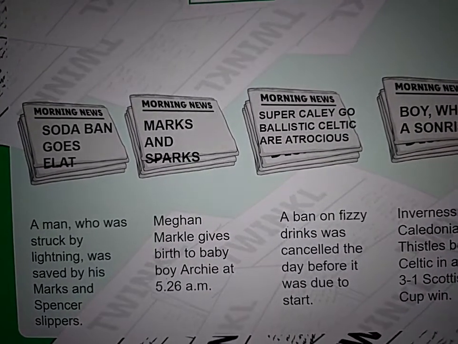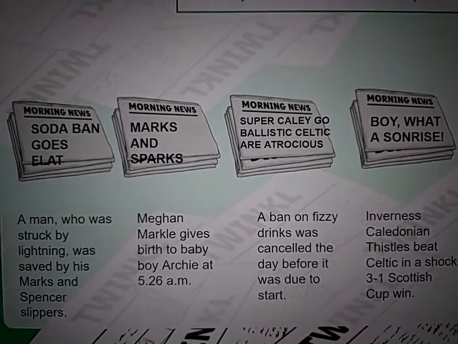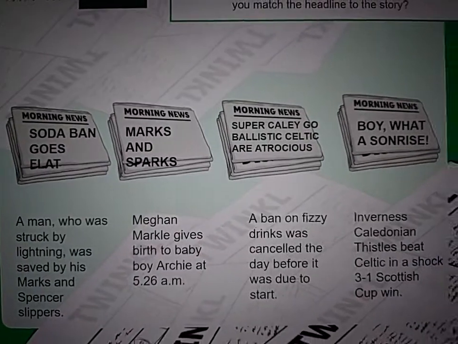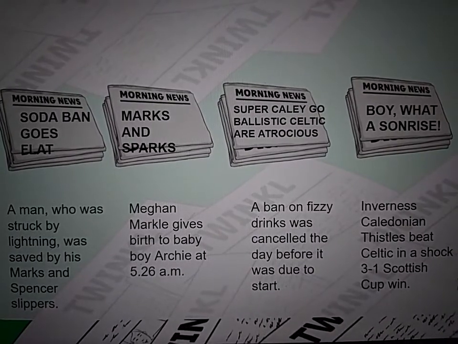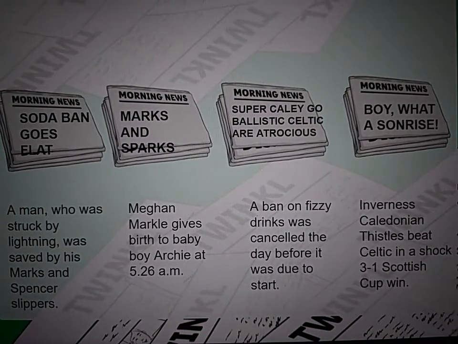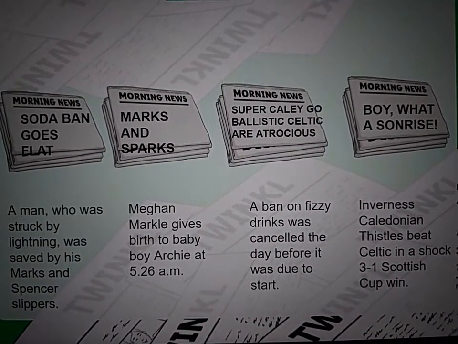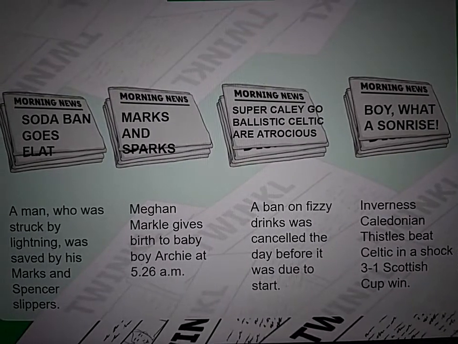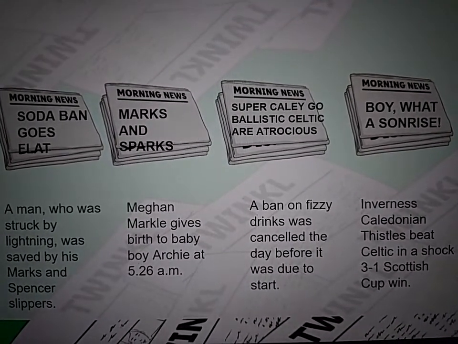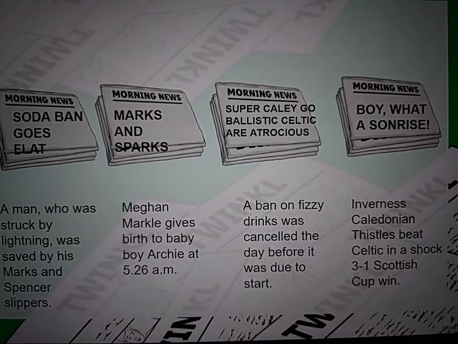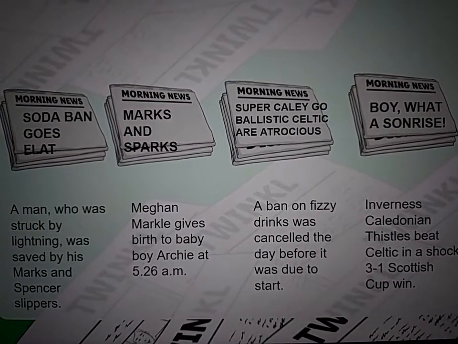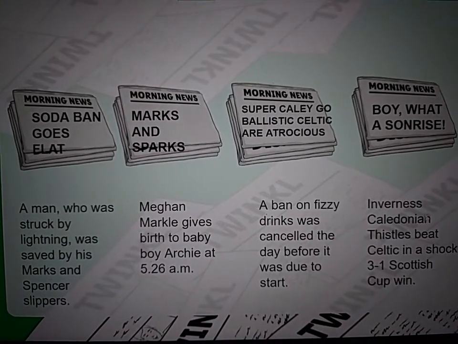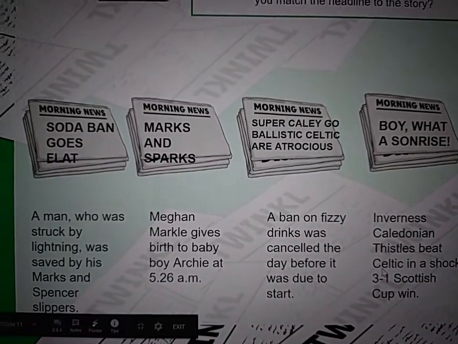Oh, so soda ban goes flat, as in it never got started. It was flat, and also a play on the word flat. Okay. Inverness Caledonian, which is a football team in Scotland, which must have the nickname Cali. Inverness Caledonian Thistle beat Celtic in a shock 3-1 Scottish Cup win. Okay, so Super Cali, go ballistic, Celtic are atrocious, which is like from Mary Poppins. Oh, I love that. That's great.